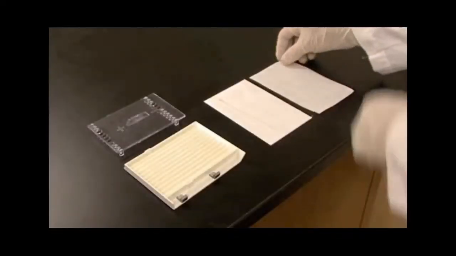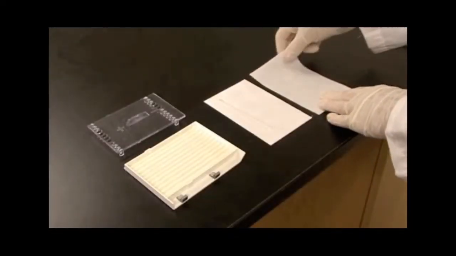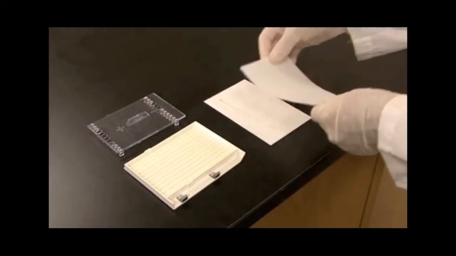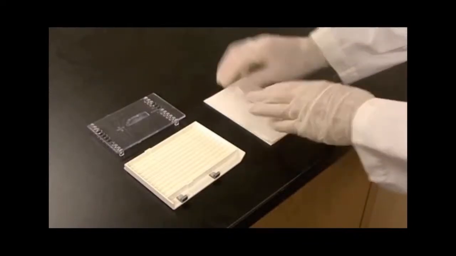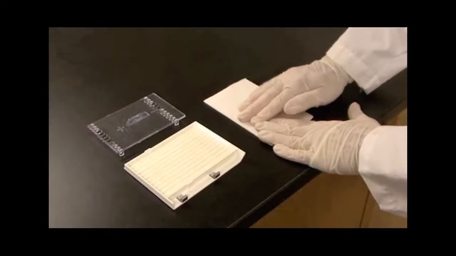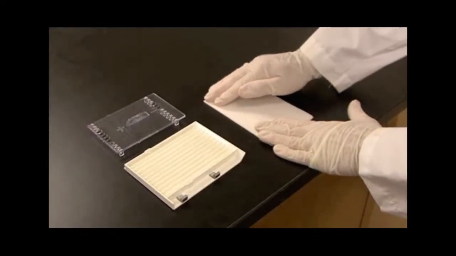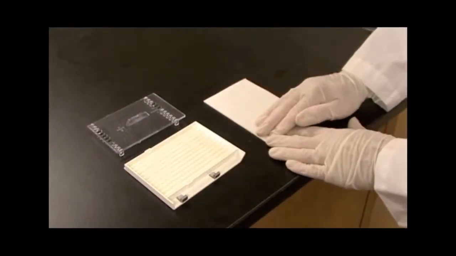Wet another piece of filter paper and place the wet filter paper onto the IPG strip and gently blot the excess mineral oil off the strip. Be careful not to press too hard to damage the IPG strip gel.